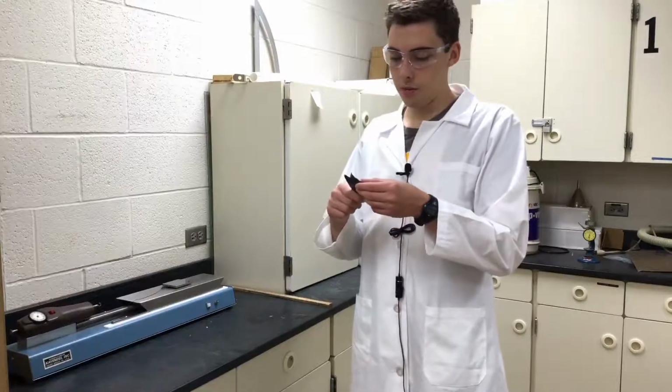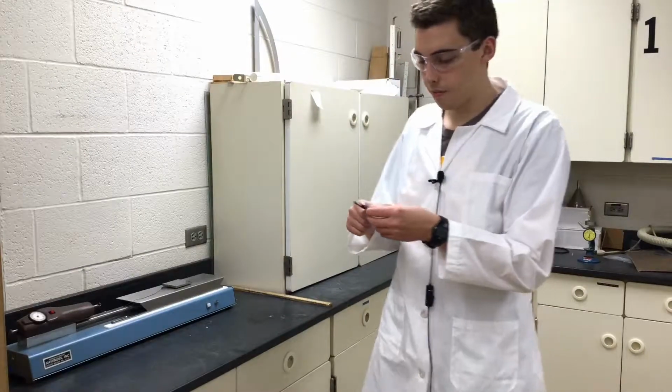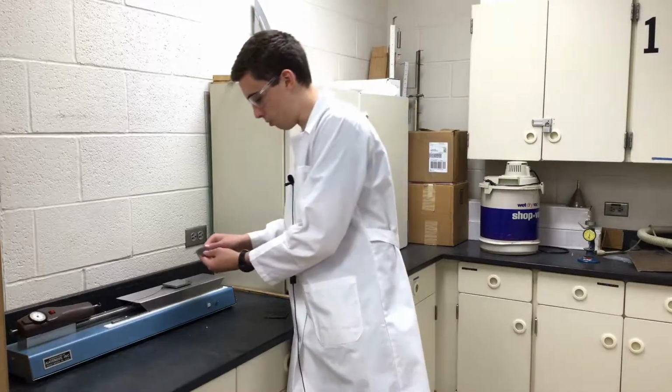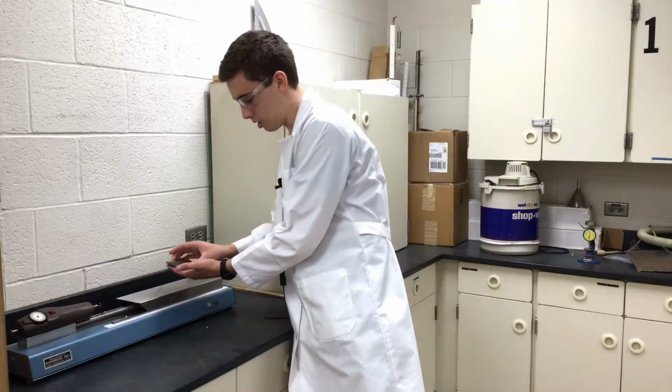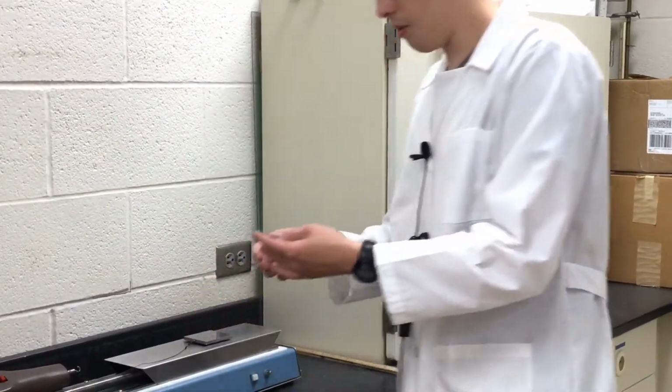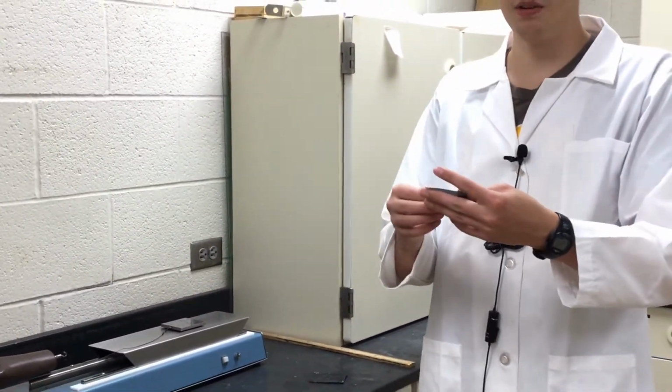Next, you're going to have to obtain a sample from your instructor and then cut it down to size. The size you want is going to be roughly the same dimensions as this 200-gram weight that you put your samples underneath. Those dimensions are 63 by 70 millimeters.